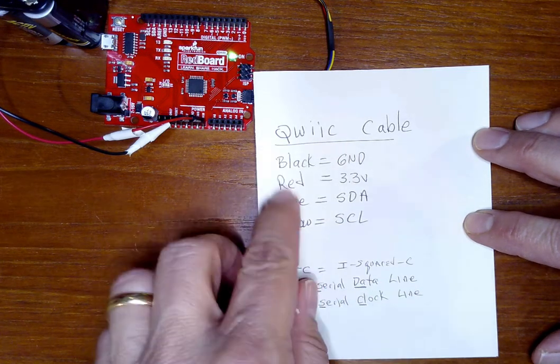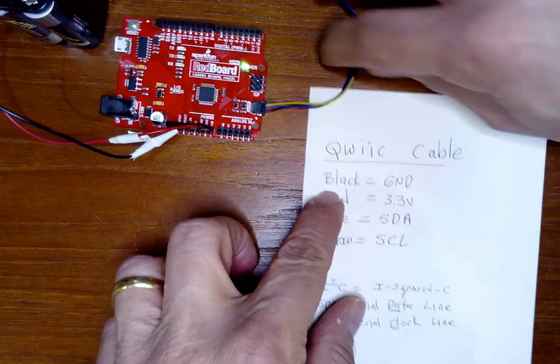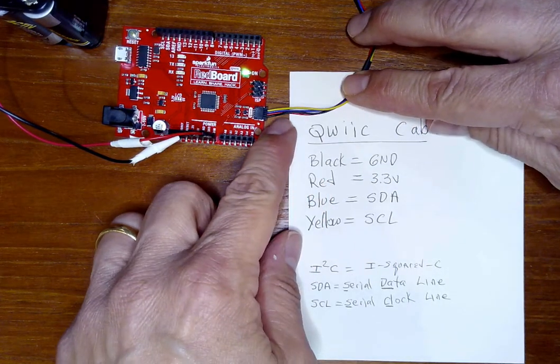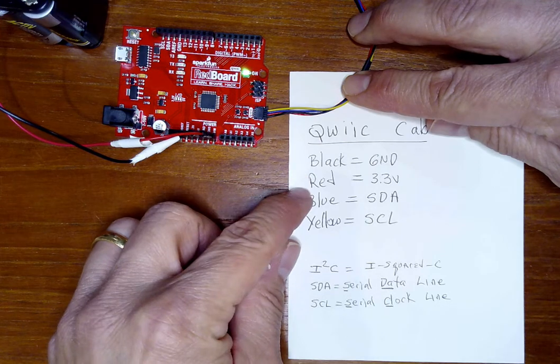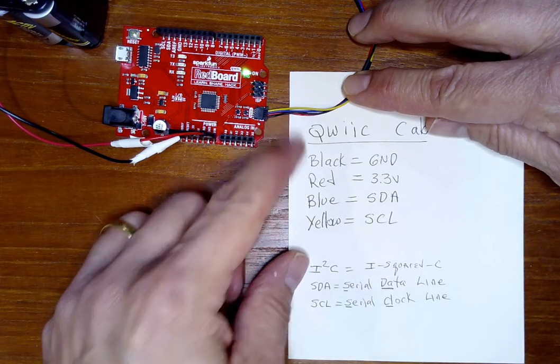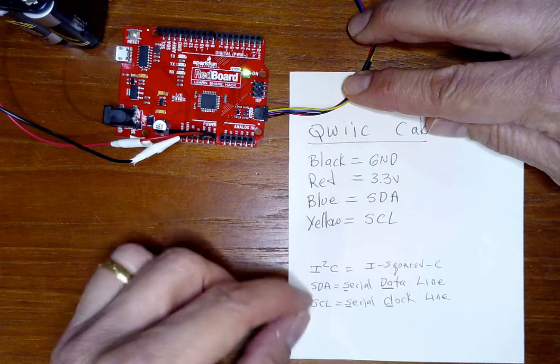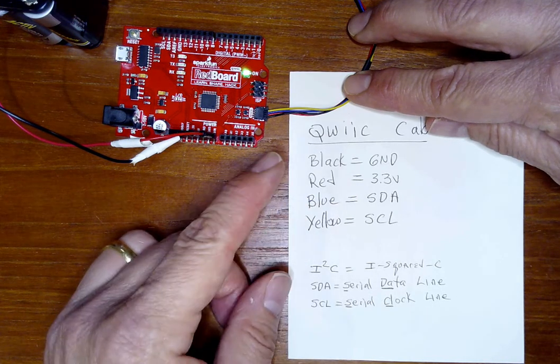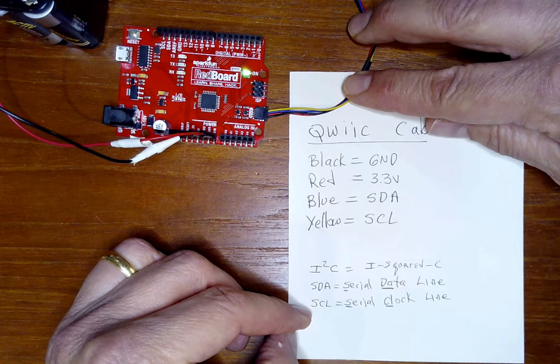There are 4 wires on it. You'll see that there's a black wire, which is our ground. There's a red wire, which is for 3.3 volts. And then there are the 2 communication wires, blue and yellow. Blue is SDA, which is the serial data line. Yellow is SCL, which is the serial clock line.